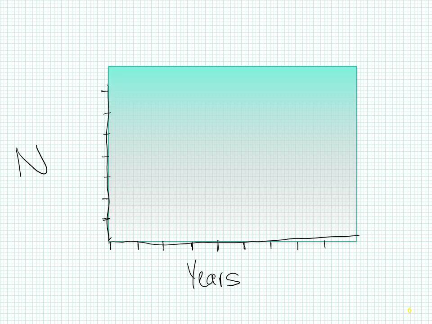Let's try plotting this data and see what it looks like. So we have the axes set up here. The y-axis is going to be the number of plants. The x-axis is going to be years. So I'll put years across here, and population size, which is n, up there.